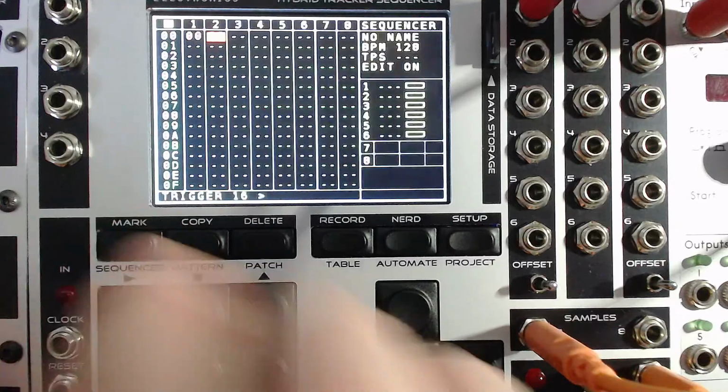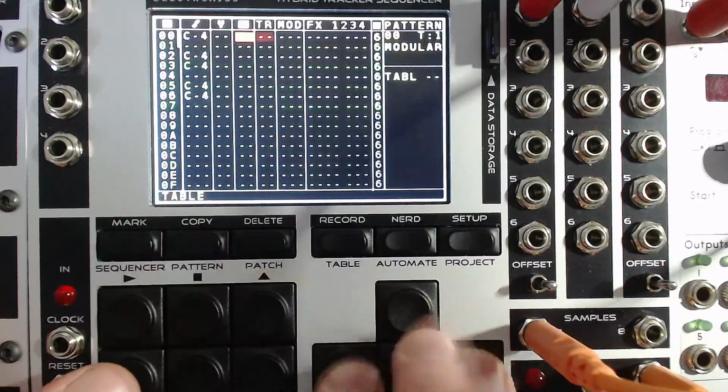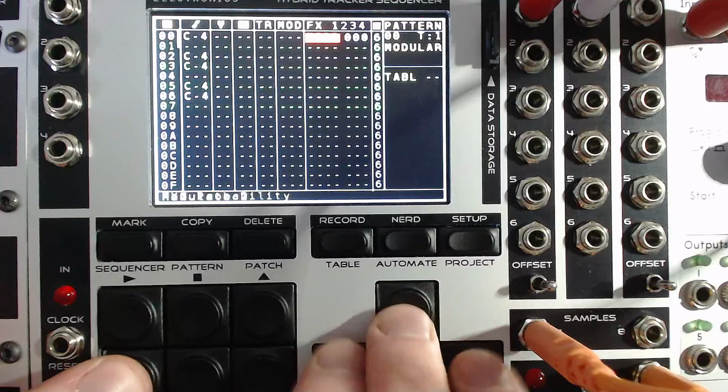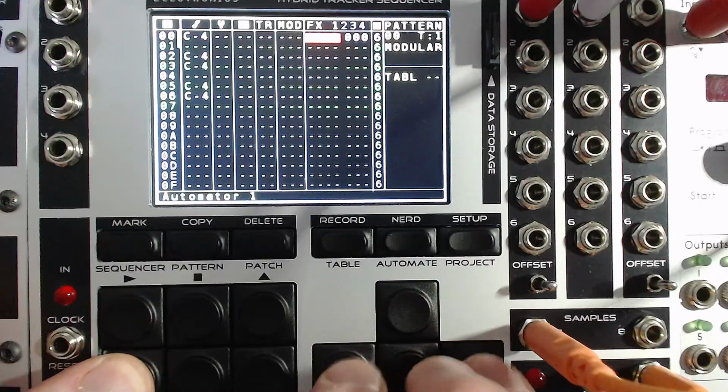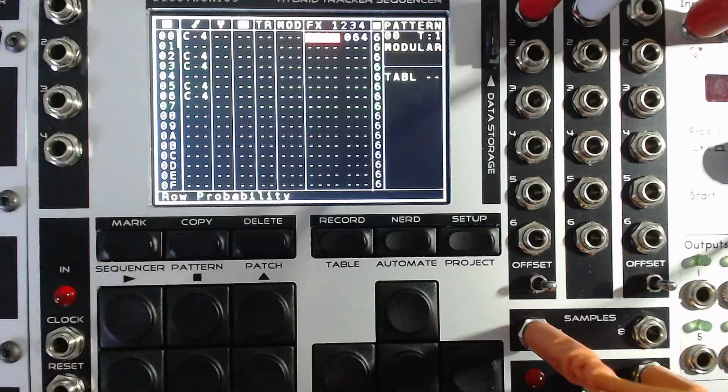Actually, let's do it just to be sure on this one. Now there is, okay, it's in here. It was just in a slightly different place as I recall, so let me find it, hang on. Modulate. Where is it? There it is, row probability.